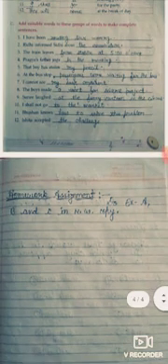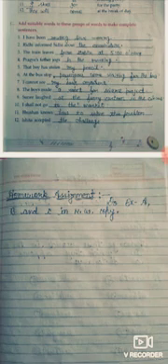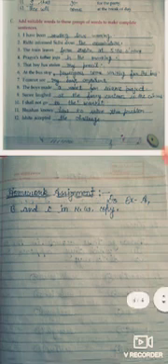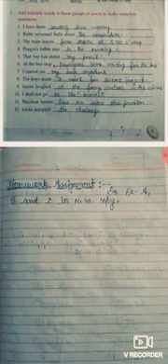Number 11. Bhushan knows how to solve this problem. Number 11 is Bhushan knows how to solve this problem. Number 12. Ishita accepted the challenge.